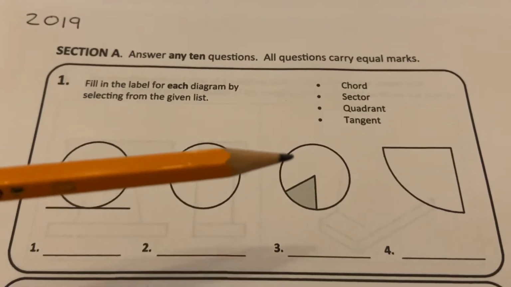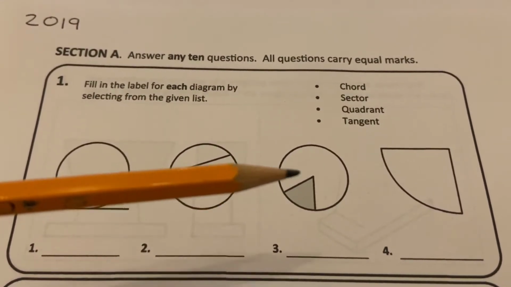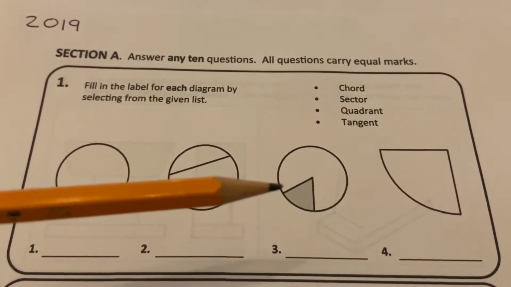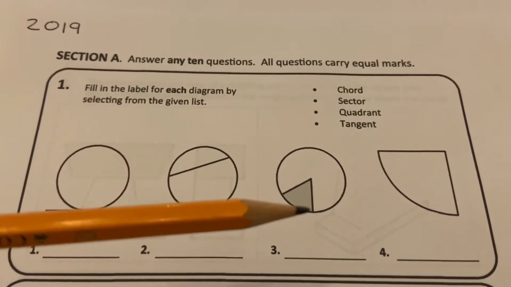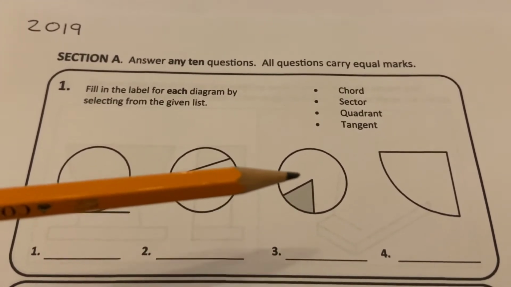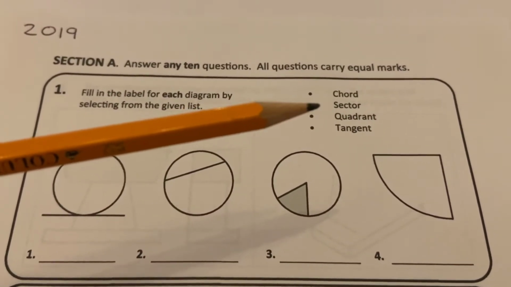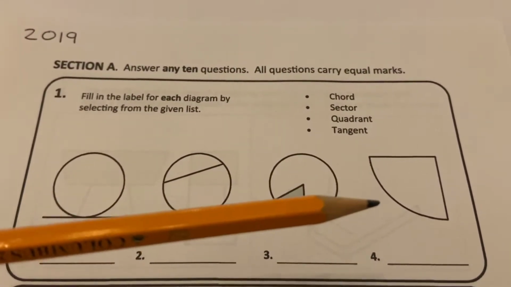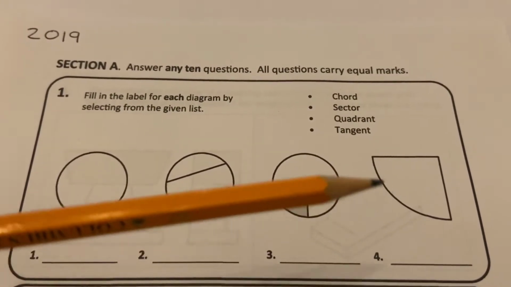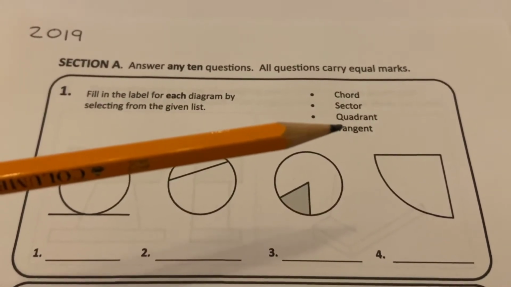Third one, we have this area of the circle that is enclosed by a radius on this side and a radius on this side. So an area of a circle that's enclosed by 2 radii is what we refer to as a sector. And then we have a quarter of a circle here, so we have a quadrant.